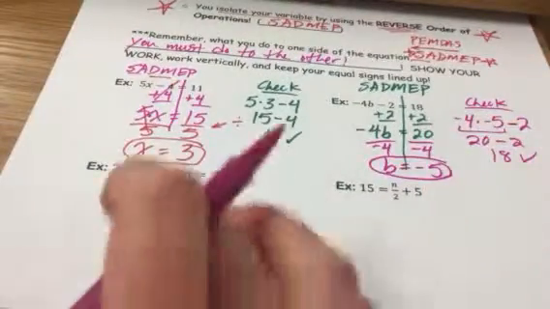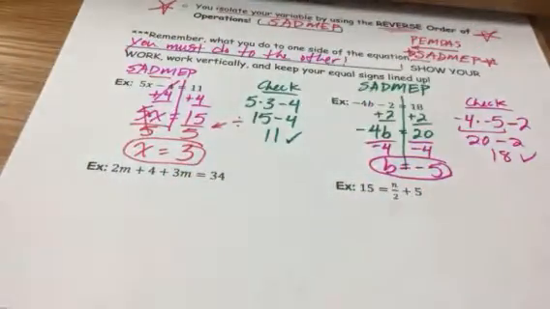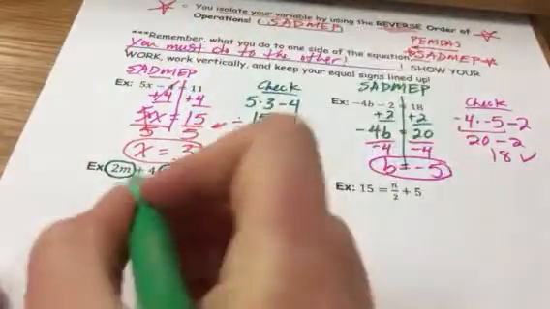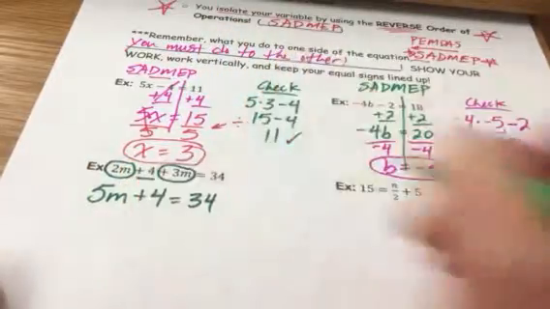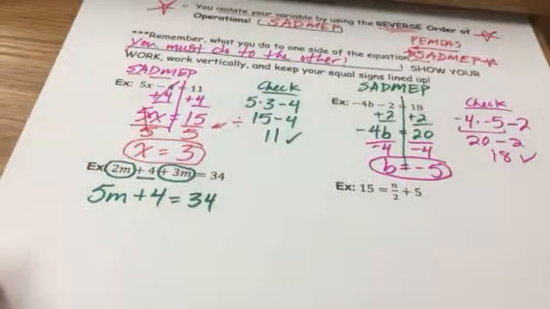Let's take a look at an example where we need to combine our like terms first. So I have 2m's, and I'm adding 3m's to it, and I have a plus 4, but I can't combine that with anything at the moment. So this is 5m plus 4 equals 34. Okay, I combined all of my like terms.